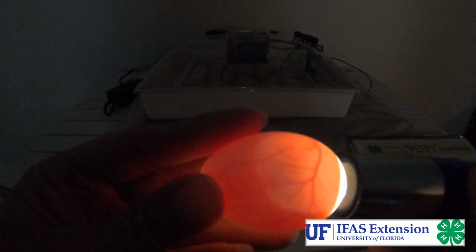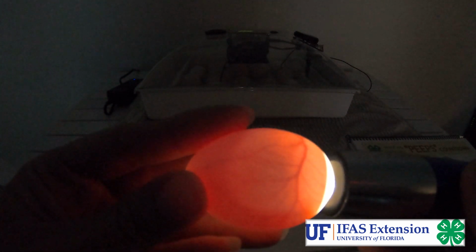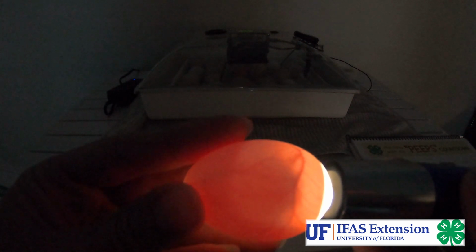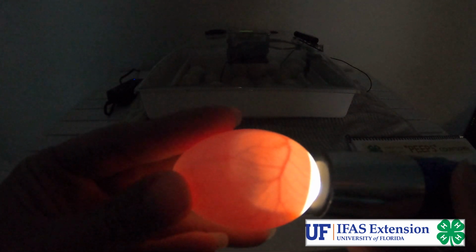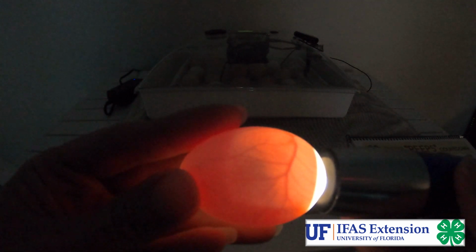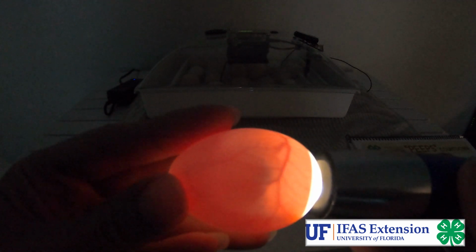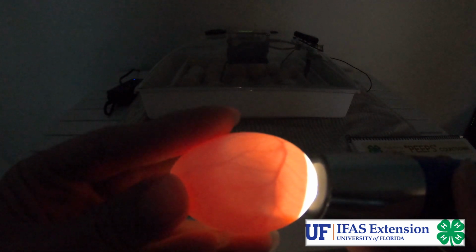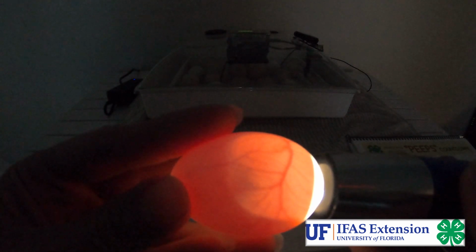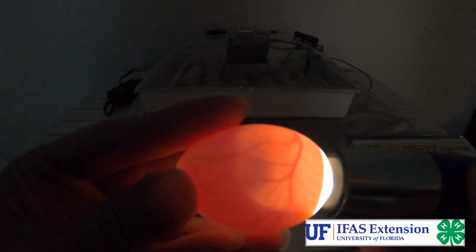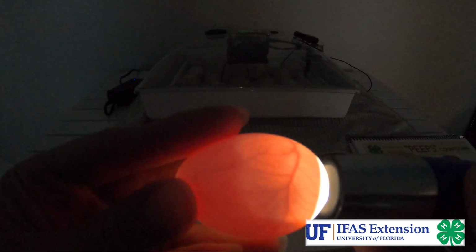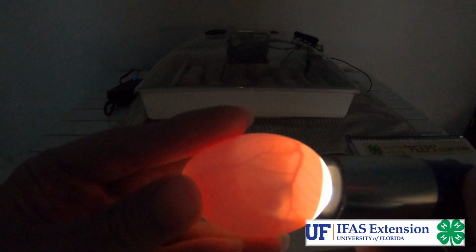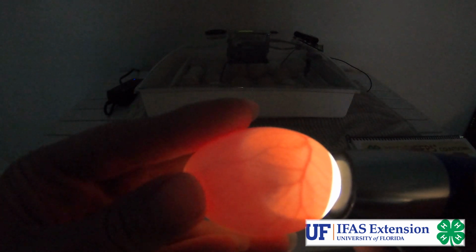So what that means is, you see how my chick is swirling around with the light? That is what we call voluntary movement, meaning that they are moving around because they are moving away from the light. And you can actually see the black dot that keeps showing up. That is the eye. Remember, the eye developed, I want to say maybe on day 2, when it was starting to develop. So as the chick starts to get bigger and bigger, the eye is going to get bigger and bigger, and we're going to be able to see it easier.